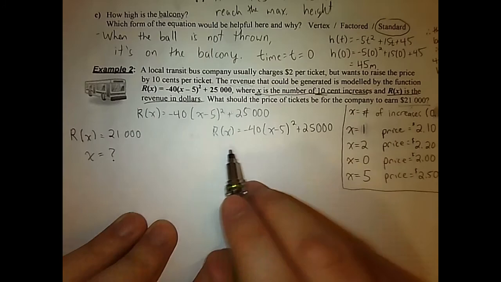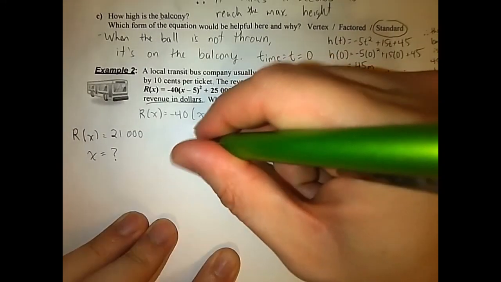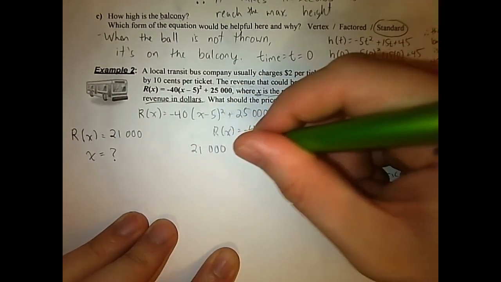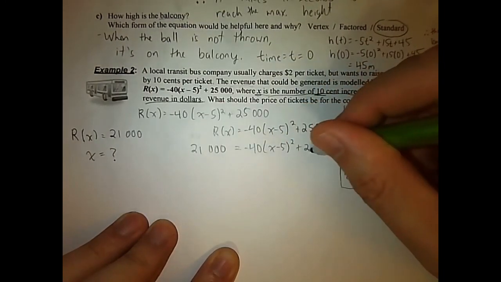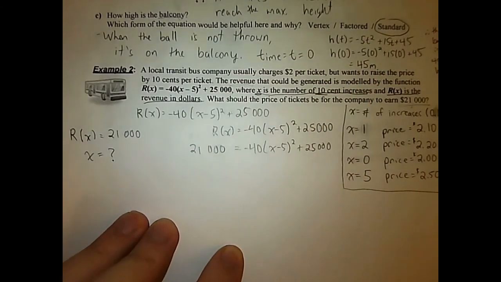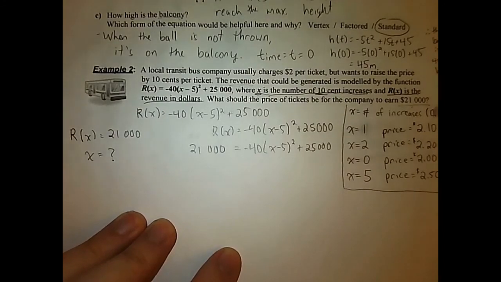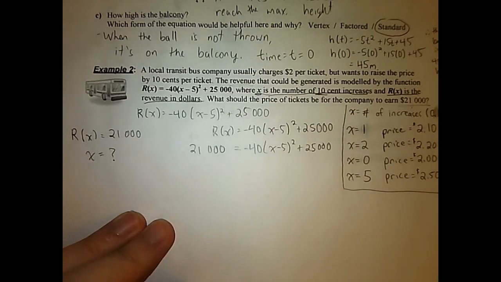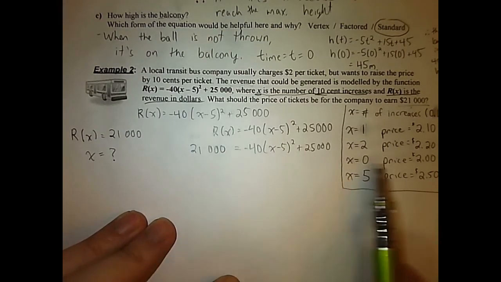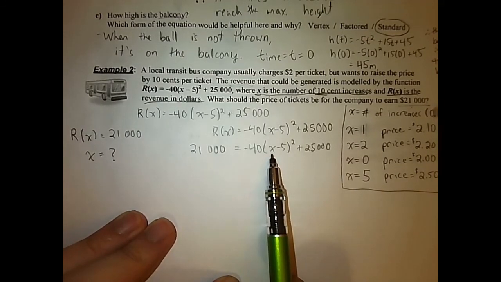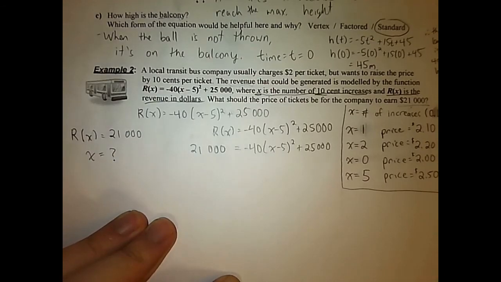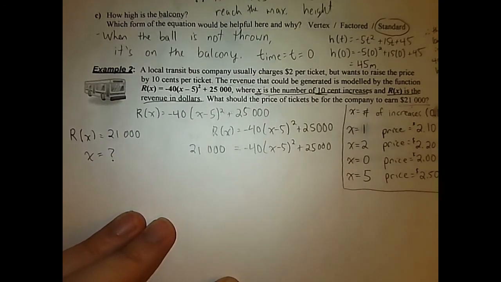I'm going to put R(x) is equal to 21,000, and I want to figure out what x is going to be in this case. So I could do a number of things here. I could turn this into factored form or standard form if I wanted to, and then maybe use a different method of solving for x, like the quadratic formula. But in my mind, vertex form is easiest here, because all we have to do is solve for the x, and we can just use our BEDMAS to make it pretty easy, or reverse BEDMAS in this case, to isolate.